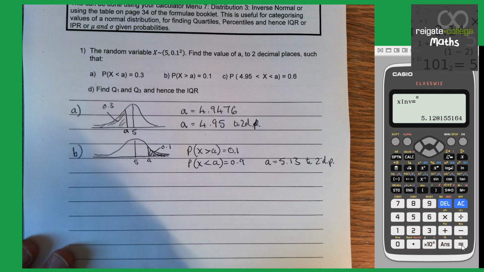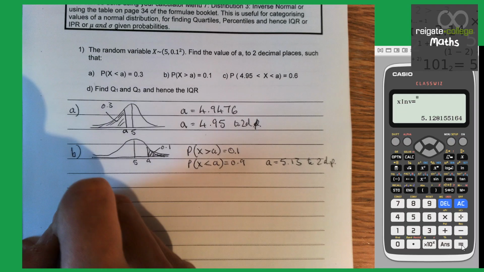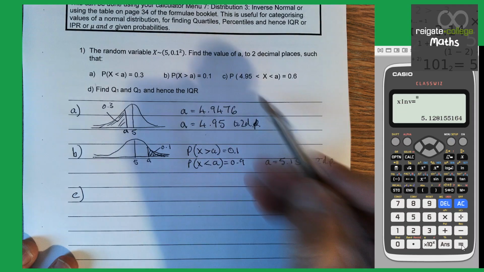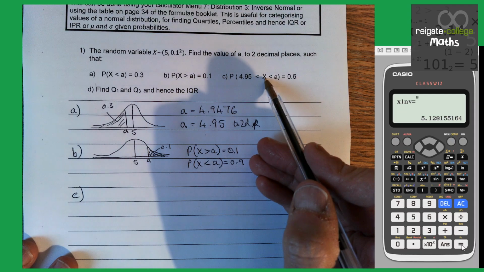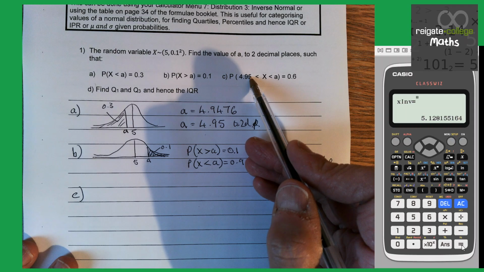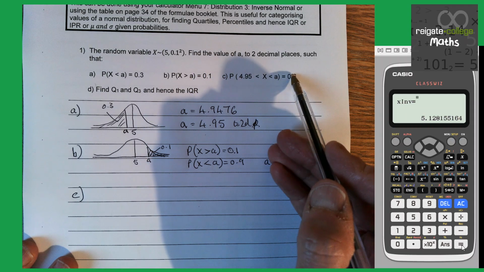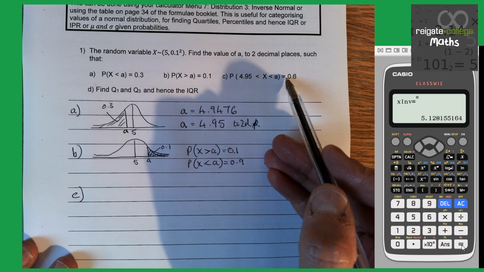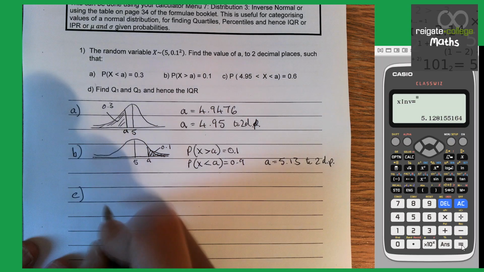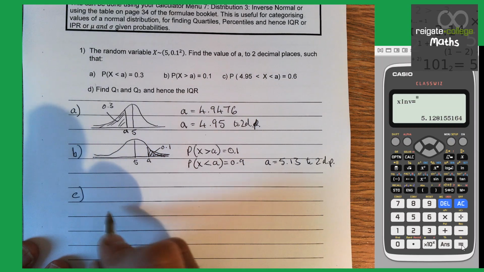Right, so let's look at part c, which is a tiny bit more complicated. For c, we want the probability that x is greater than 4.95 but less than a to be 0.6. So let's sketch this again.